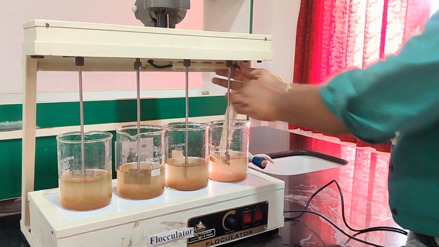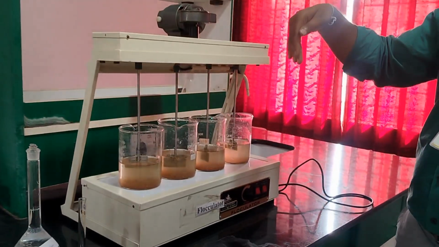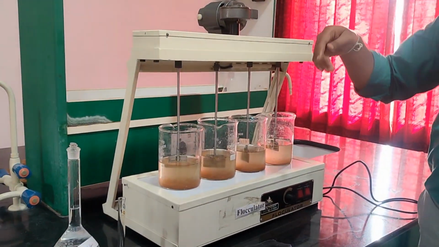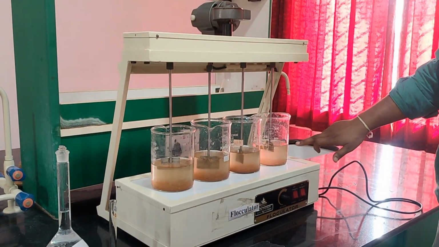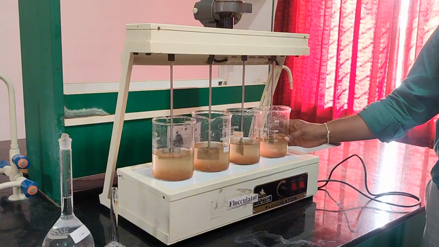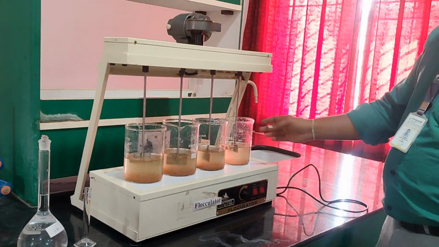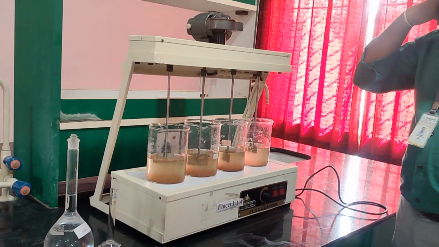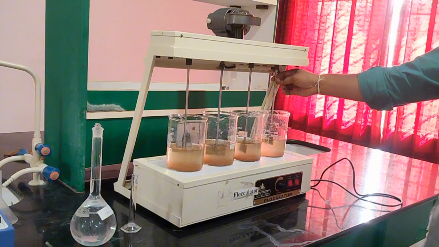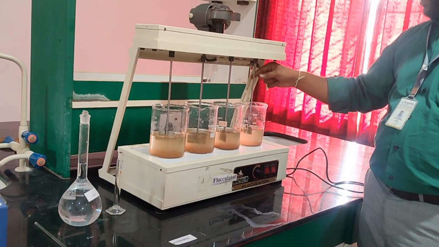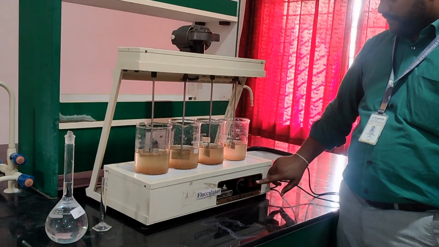In the same way, dip the blade into each sample. The blade should be submerged to 50% of the water depth, evenly, in the wastewater that has been collected. So this is the setup we have to do. The wastewater has been taken evenly, 400 ml each, and the flocculator blade has been dipped into it and tightened. And let us switch on the machine now.